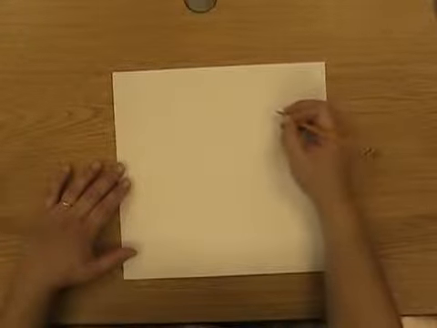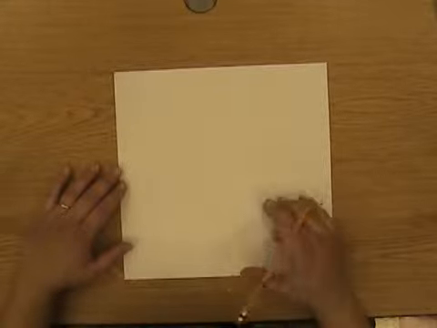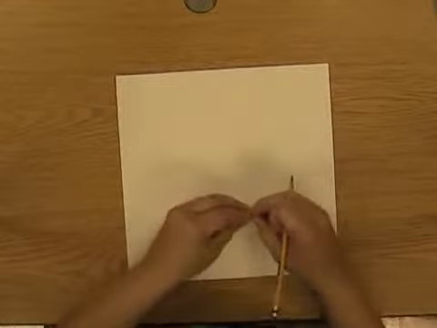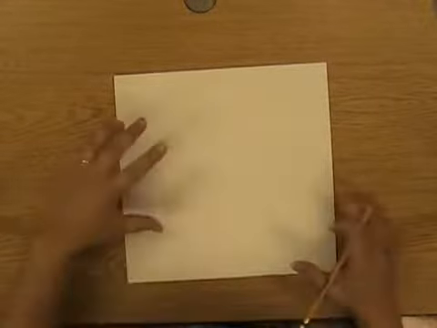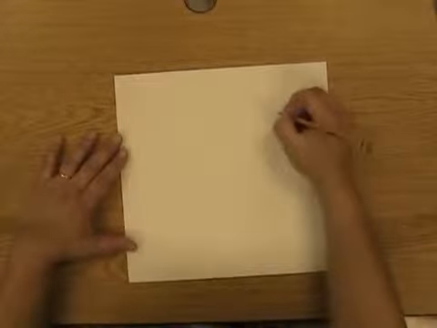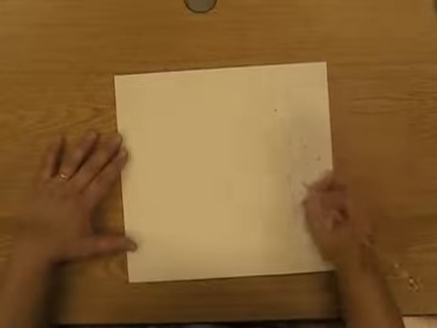What we're going to do is put a dot somewhere on your page. Now, this dot is going to be our vanishing point, something that all of the other lines are going to go into. It's going to create a radial design and a vanishing point. You can put your dot anywhere you want. I'm going to put my dot right here in the corner.